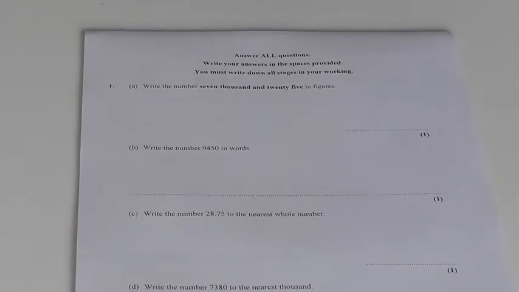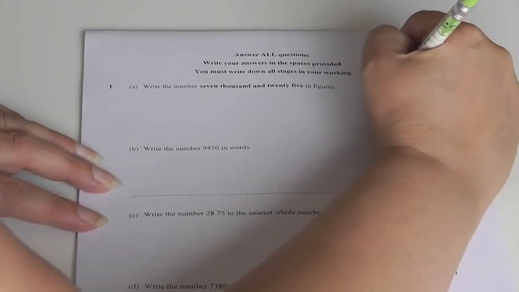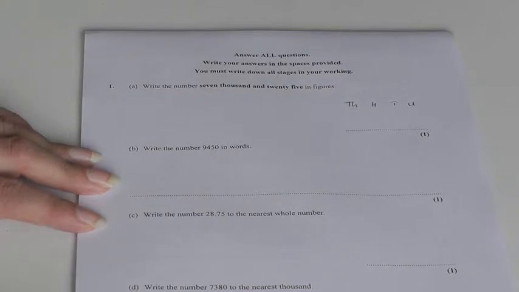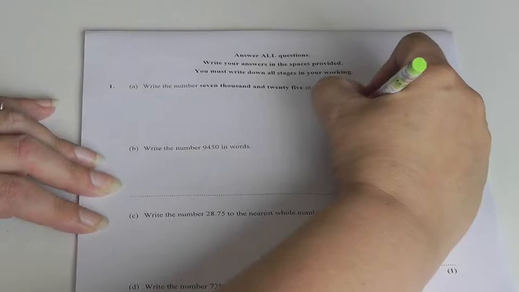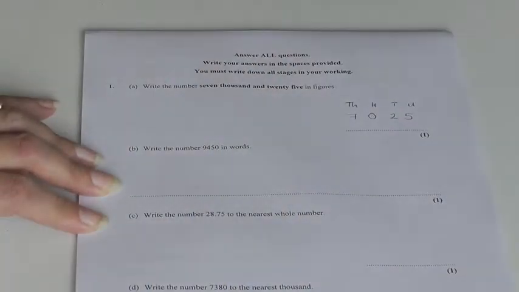Question 1 is to write the number 7025 in figures. If you're slightly unsure on this, make sure you put the headings, units, tens, hundreds and thousands first before you write the number. The 7 goes under the thousands, you've got no hundreds, and you've got 25, so 2 tens and 5 units. So it should be 7025.